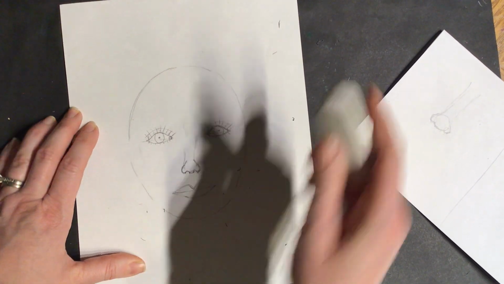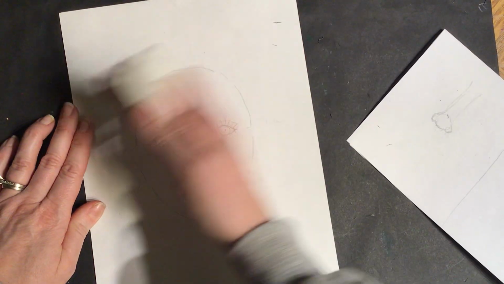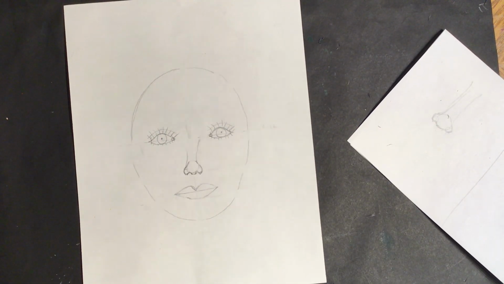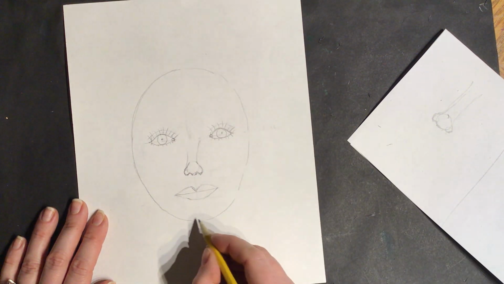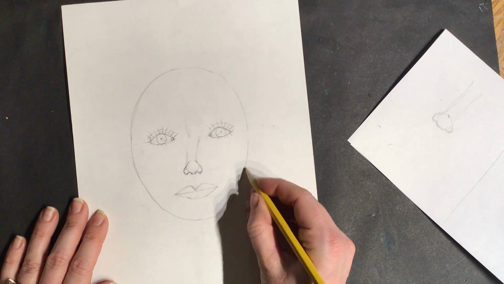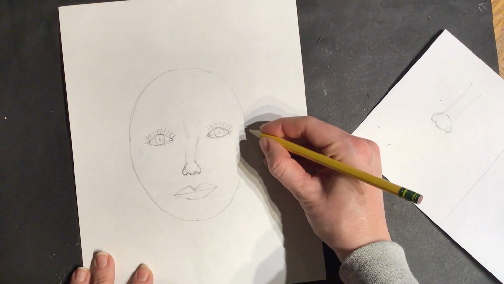So I'm gonna come in and erase my proportion lines. By the way, I don't know if you guys remember, in 3rd grade you did some self-portraits using these same strategies. I just didn't teach it. But they should be in your 3rd grade portfolio.